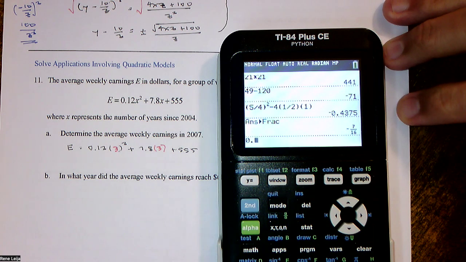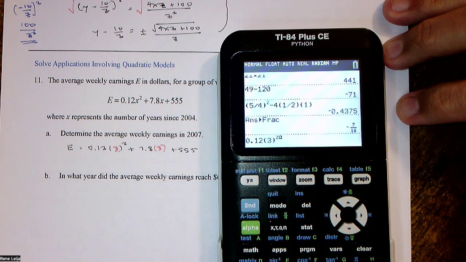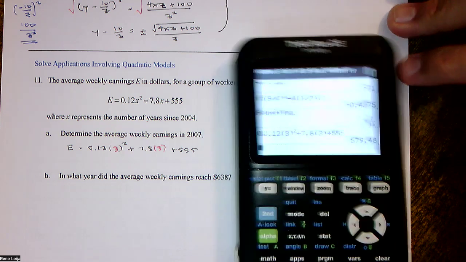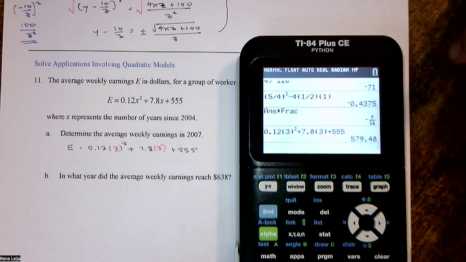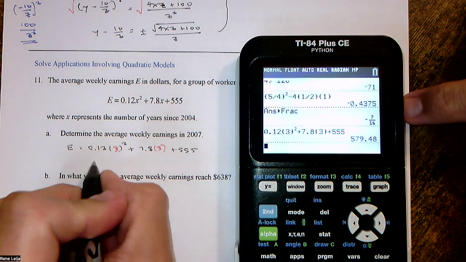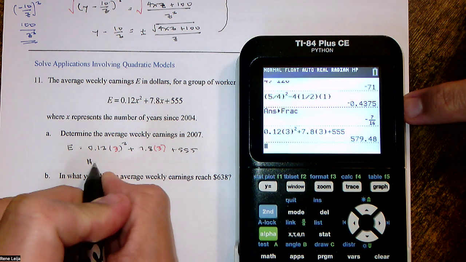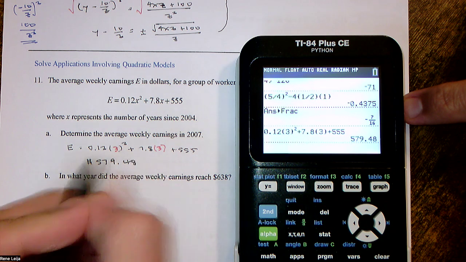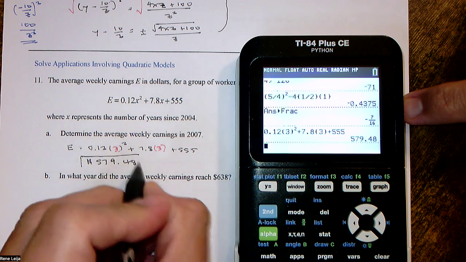So 0.12 open parentheses 3 squared plus 7.8 open parentheses 3 plus 555. And so the average weekly earnings in 2007 for a group of workers is going to be $579.48.